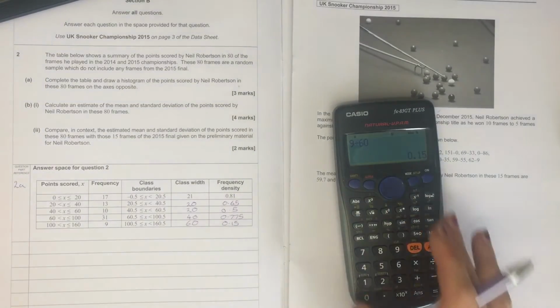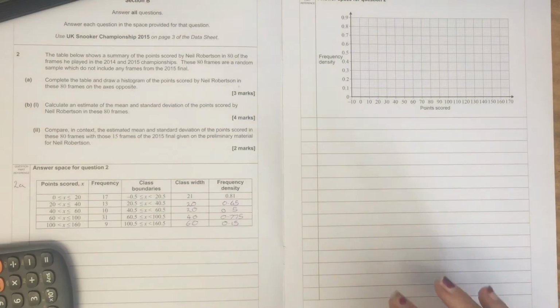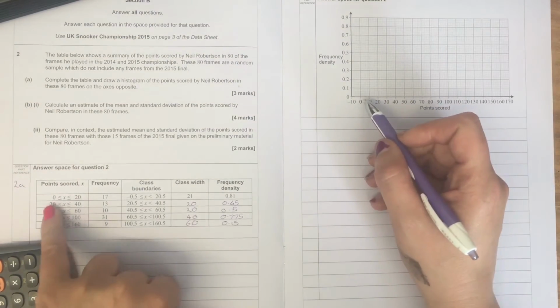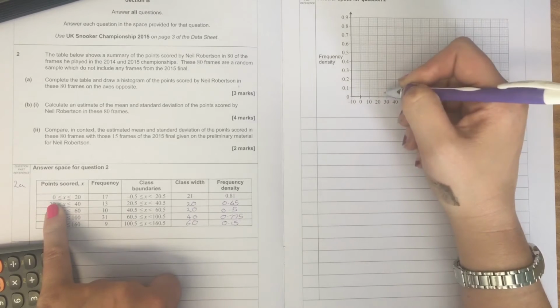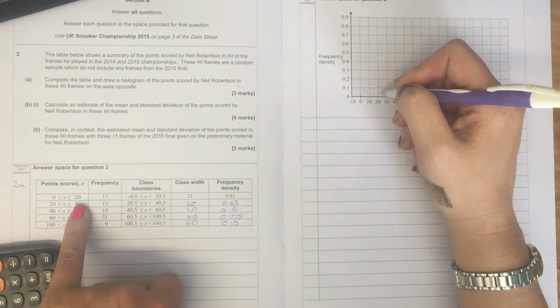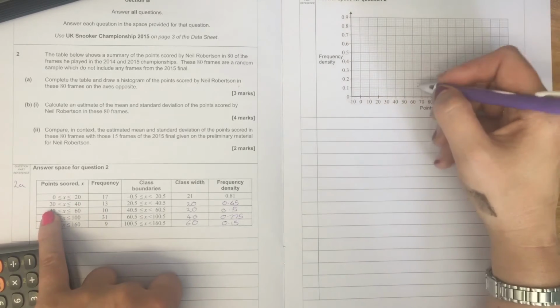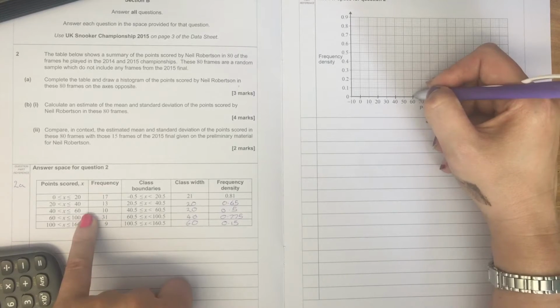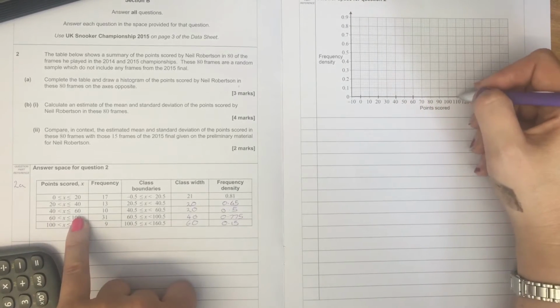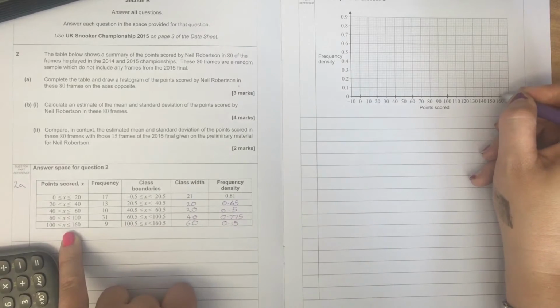We now have to do the histogram. So what we've got is we've got starting at 0 and up to and including 20. We've then got 20 to 40, 40 to 60, 60 to 100, and 100 up to 160.